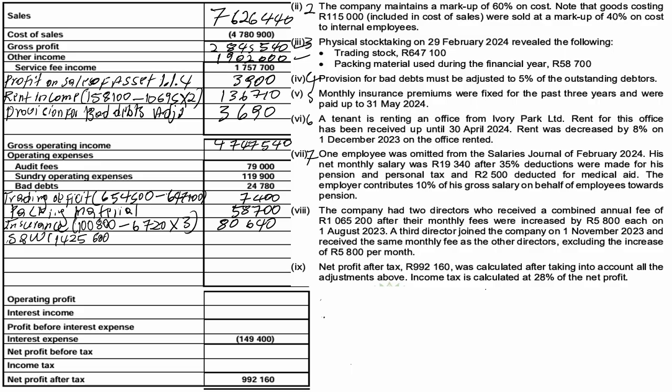We're also told that 2,500 were deducted for medical aid. And the employer contributes 10% of his gross monthly salary towards the pension fund on behalf of the employee. So let's get started with our calculation.